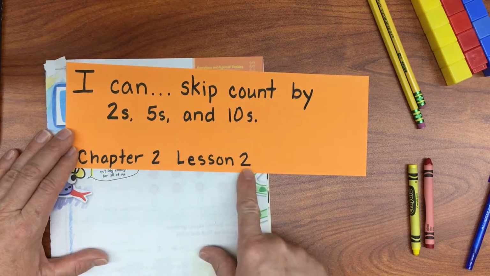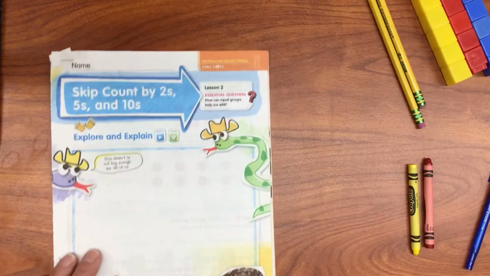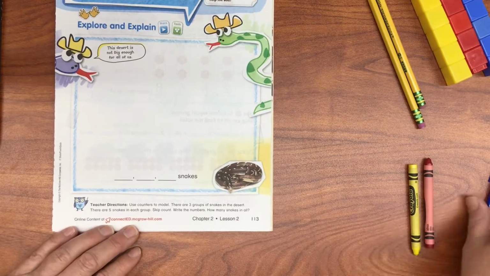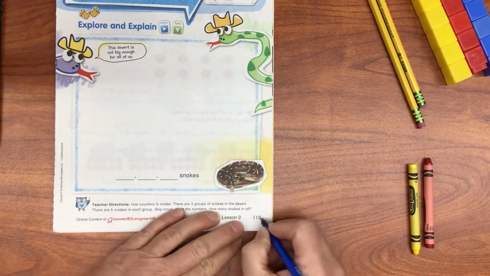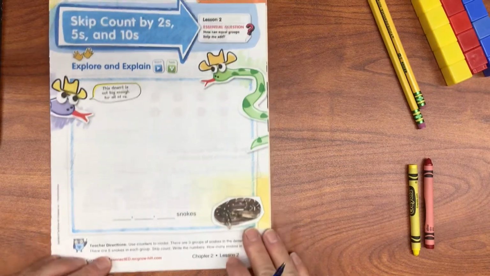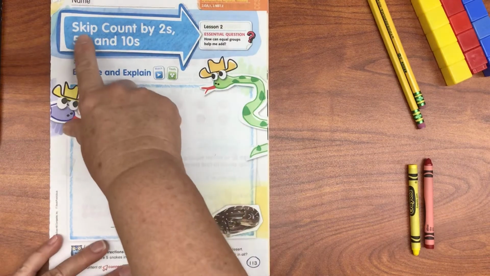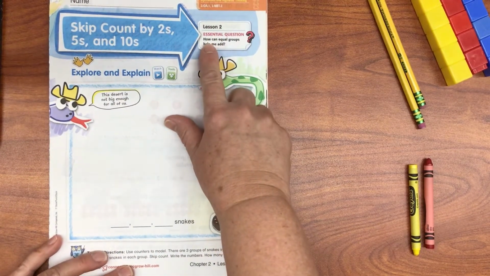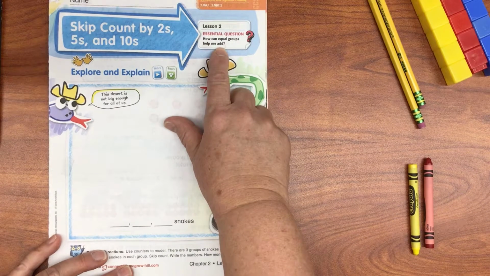Chapter 2, lesson 2. Please turn to your math packet, to page 113. I will circle that so you can see it really well. 113. It has a title which says skip count by 2s, 5s, and 10s. It has the essential question, which is how can equal groups help me add?